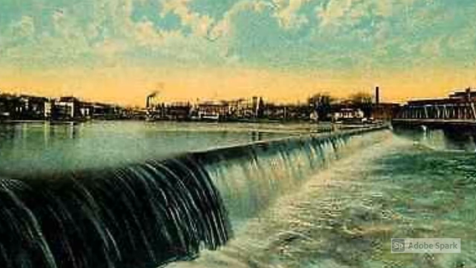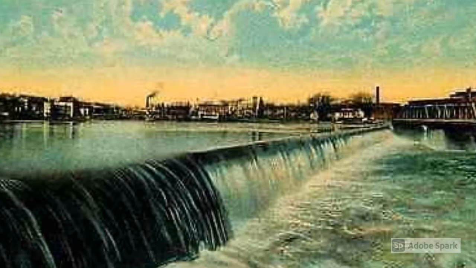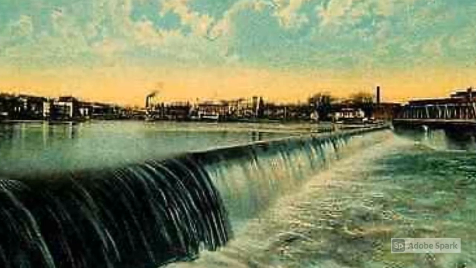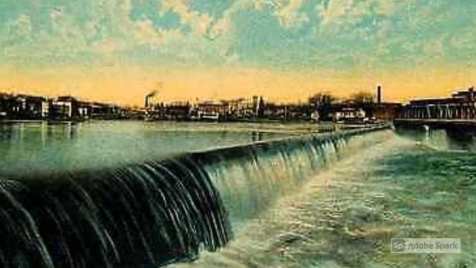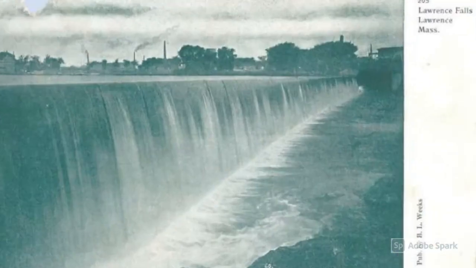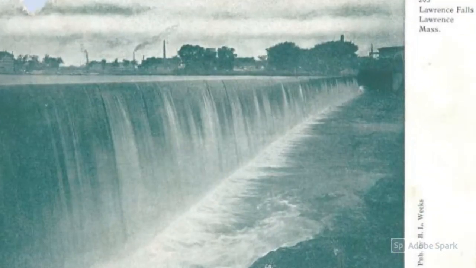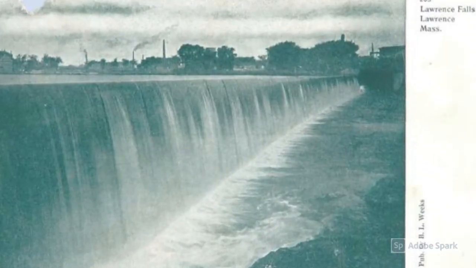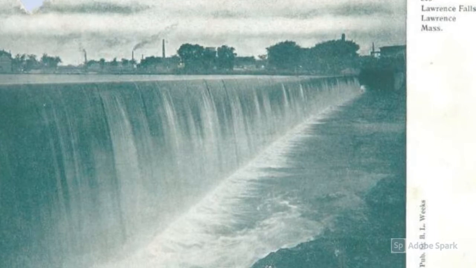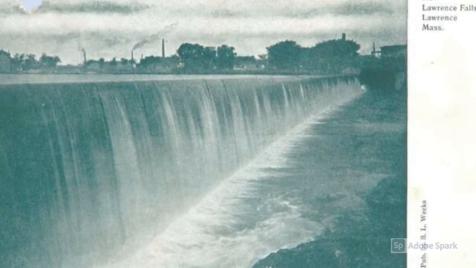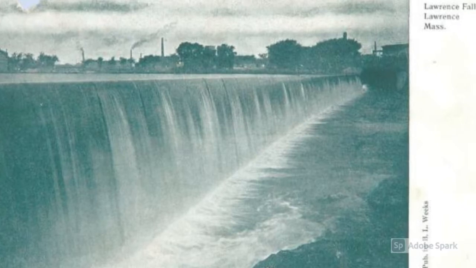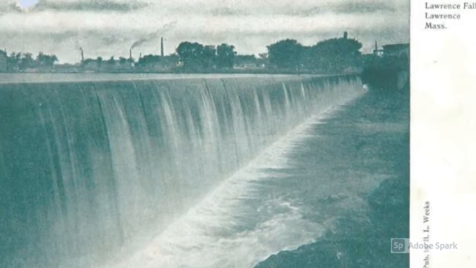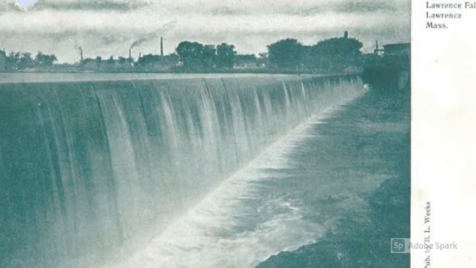And then the canals were actually abandoned in 1960, and a hydroelectric plant was built in 1981. The water power rights were something very important during that time period. In the 1830s, a man named Daniel Saunders purchased strips of land along the Merrimack River to gain these rights. And interestingly, he was involved with the Underground Railroad.